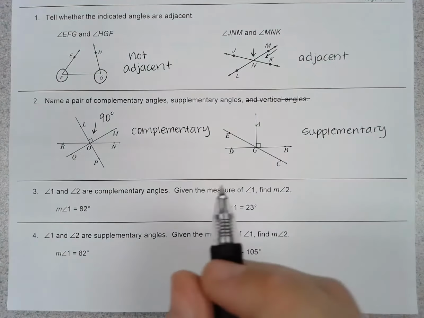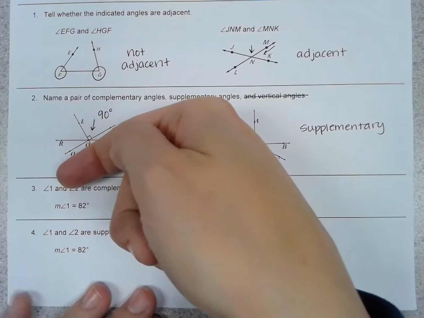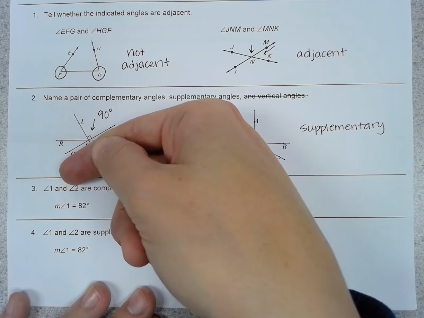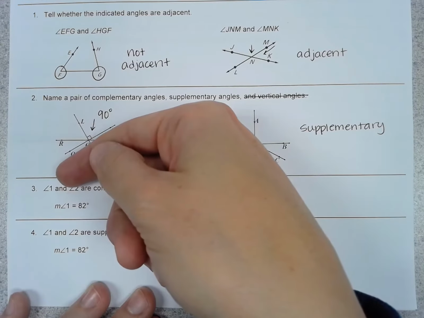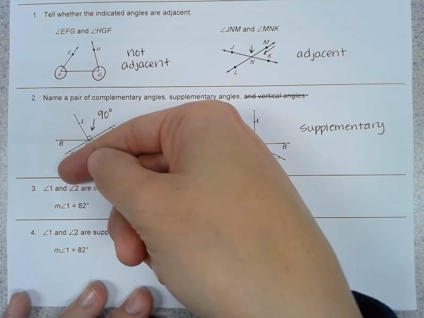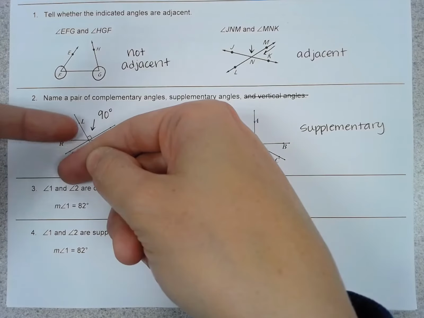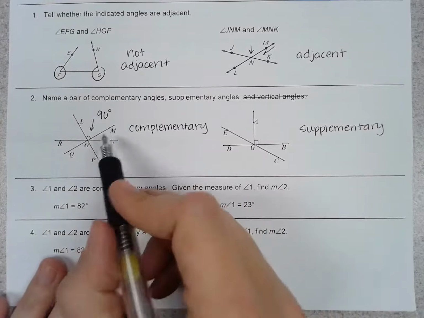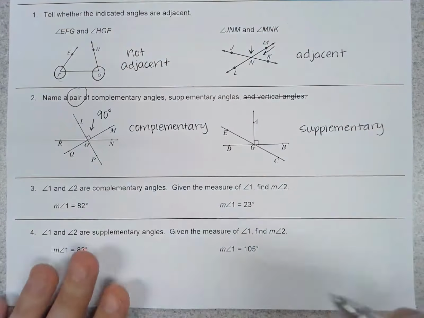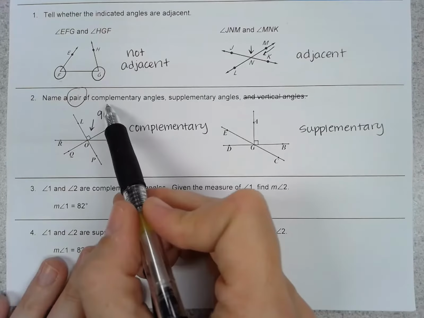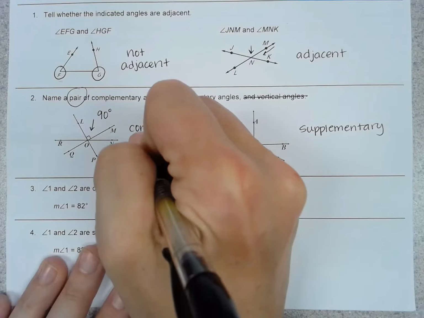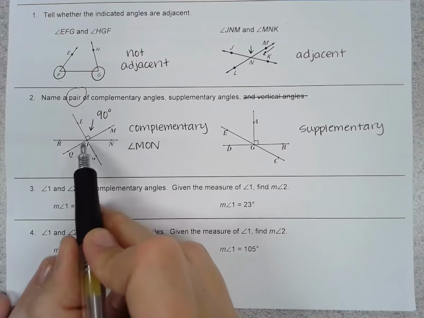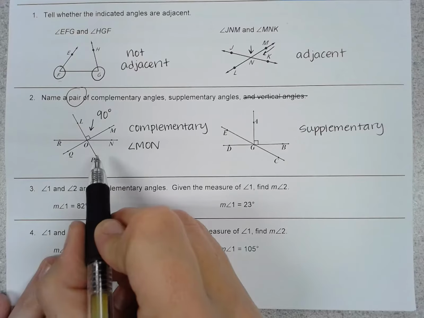You could also do the same thing on the other side of the picture. I could cover up this part down here. If the part with the box is 90 degrees, and a straight line is always 180, there would be 90 degrees to split between these two angles. It doesn't matter which angle pair you give, but they want a pair, because you have to have two angles to be complementary. So I'm going to say angle MON, which is this angle right here, and then angle NOP.